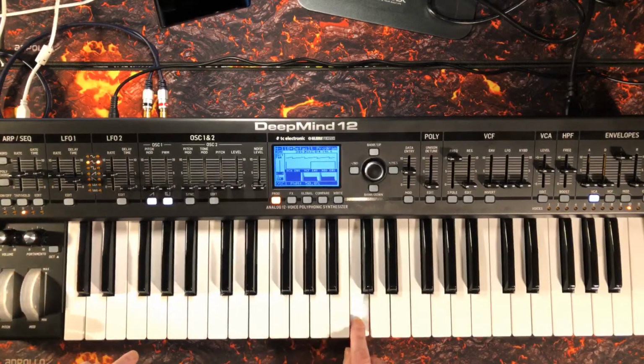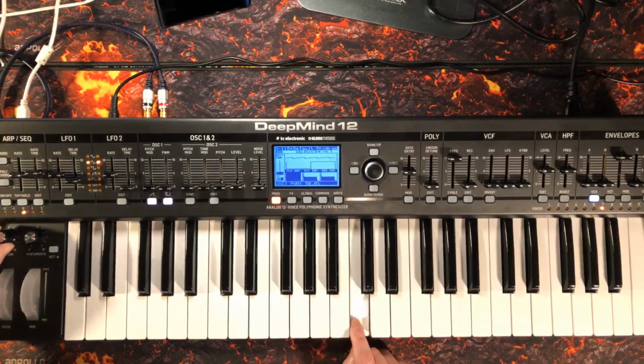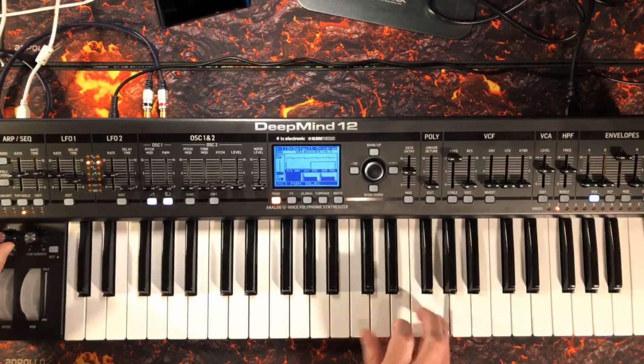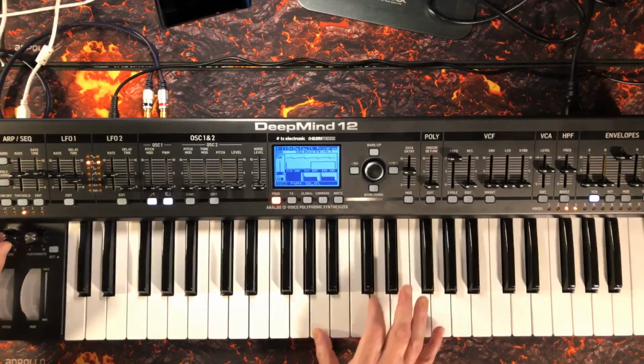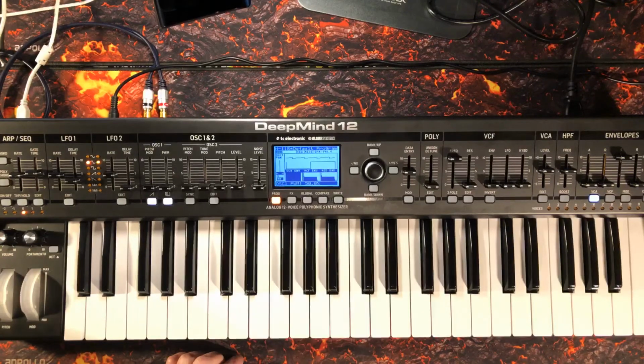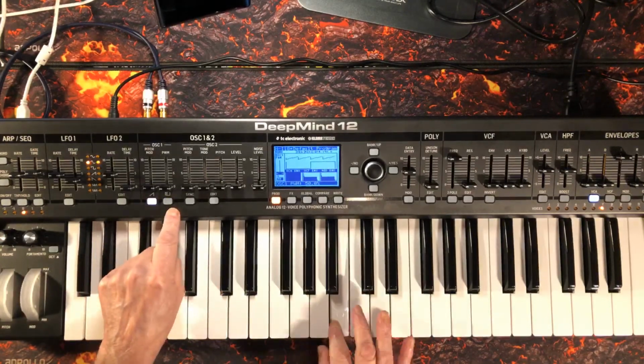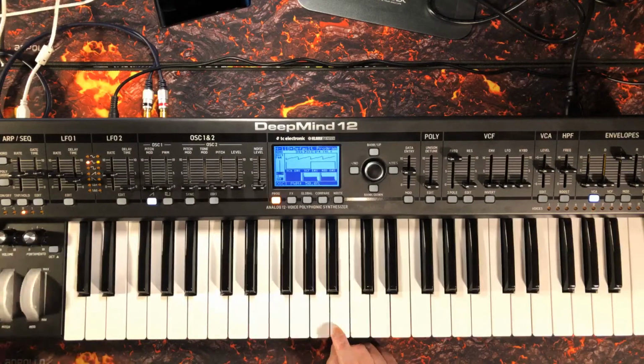And so there we have a basic sound. So oscillator 1, sawtooth wave. I'm going to turn this up as well so you can hear it a little bit better.